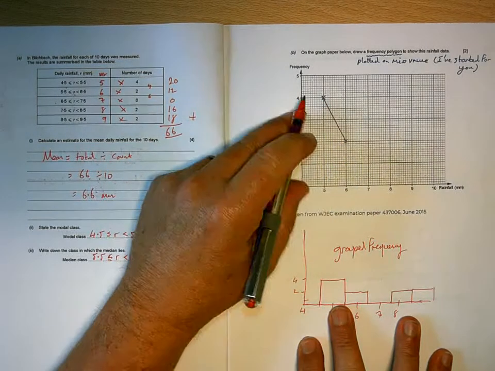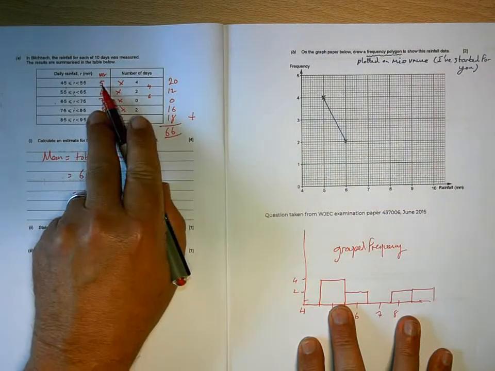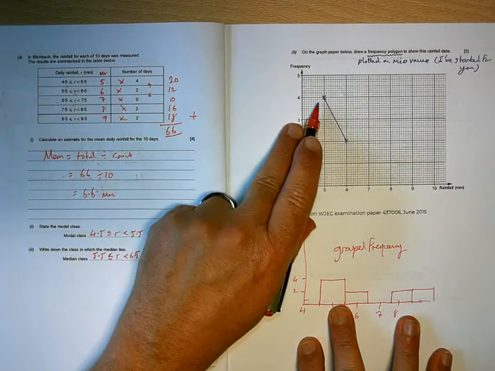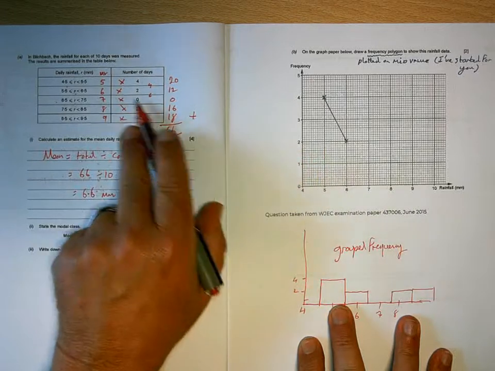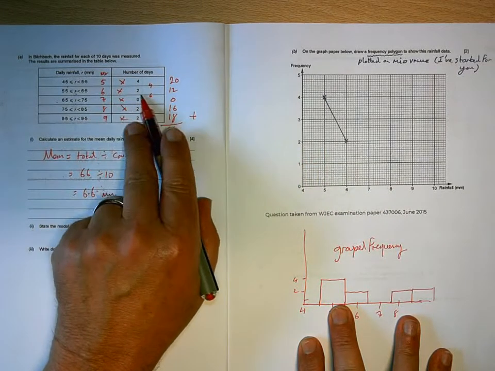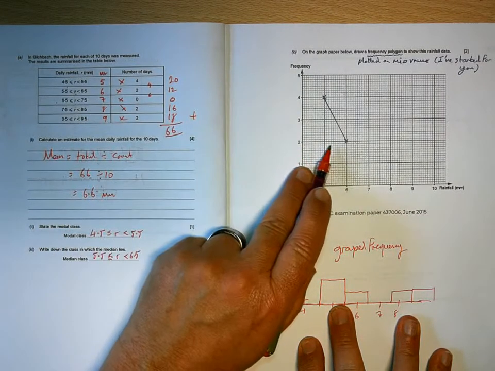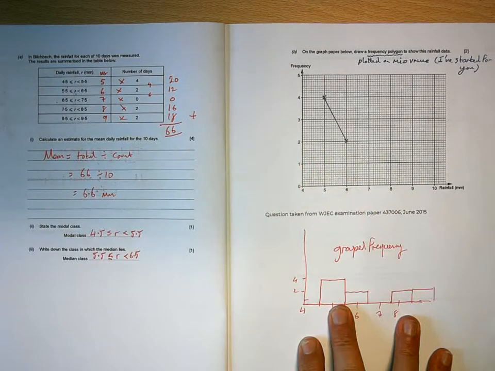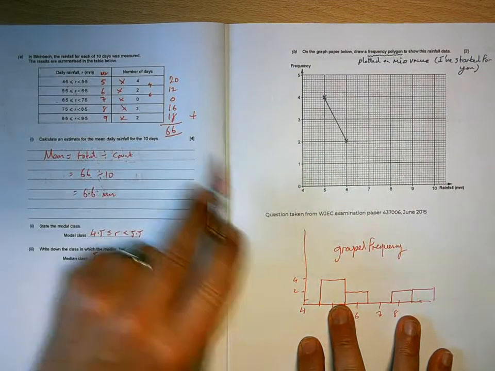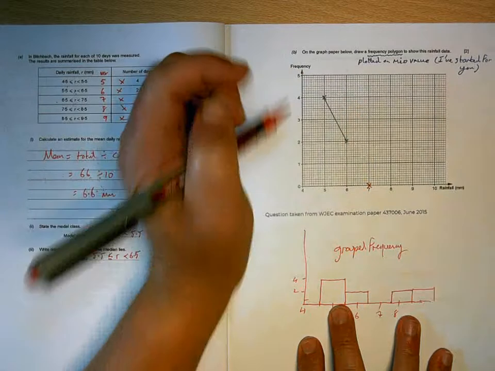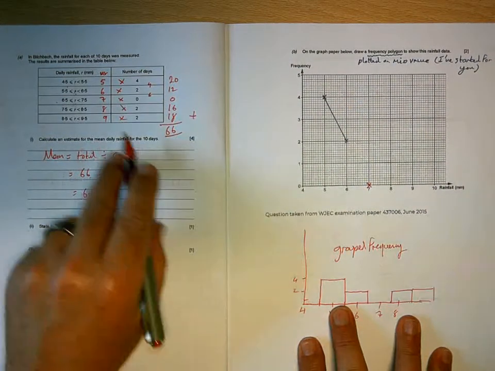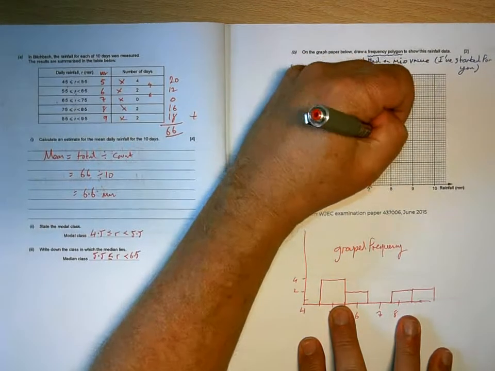So the midpoint, 4.5 to 5.5 is at 5, and that's 4. 5.5 to 6.5 is at 6, and that's 2. So then 6.5 to 7.5, so 7 would be 0, and then 8 would be 2, and 9 would be 2.